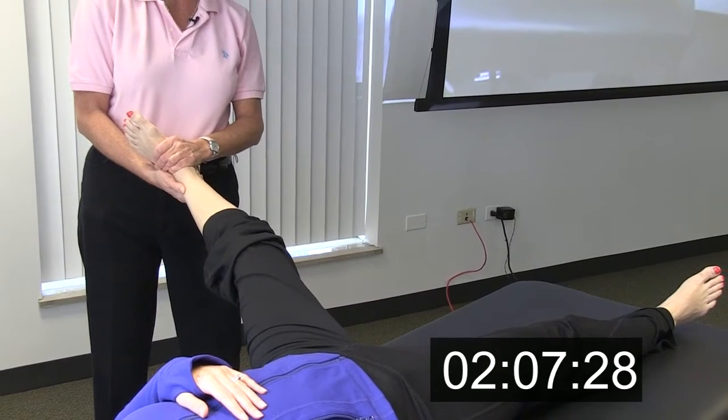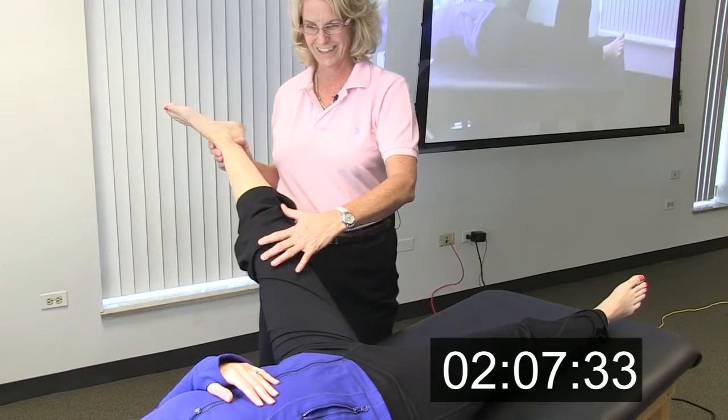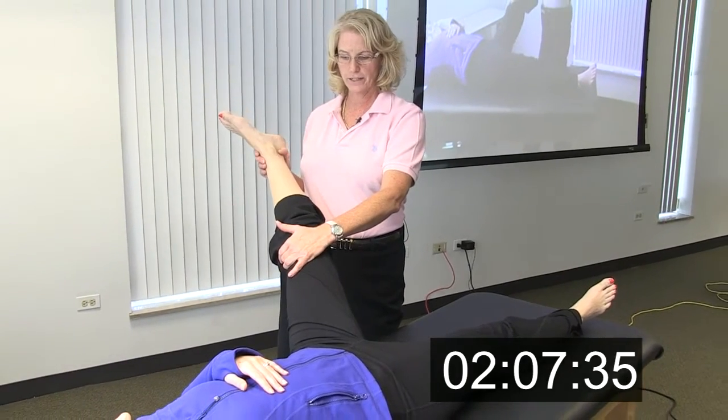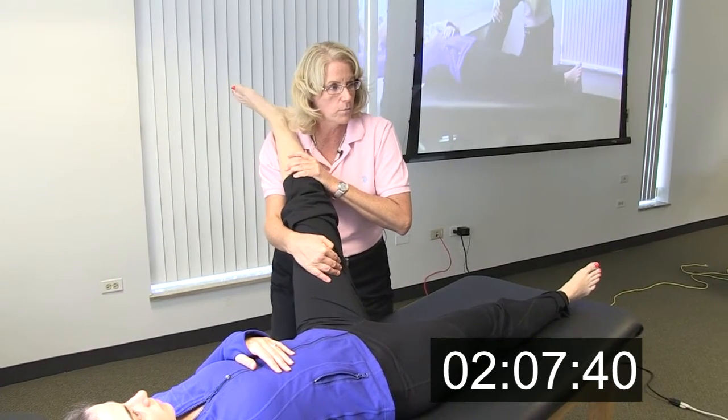Next visit she comes in, maybe I'm going to do the next part of the arc of motion where I start to come. Now here the hamstrings start to get involved. So I'm going to back off a little bit, traction. Sometimes I'll even hug the leg this way to get a little bit more purchase on the leg.